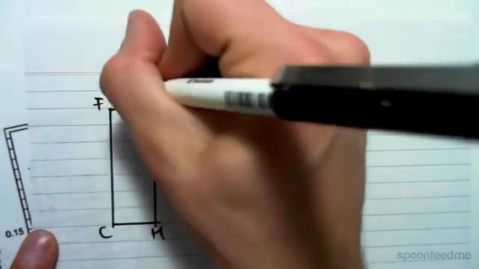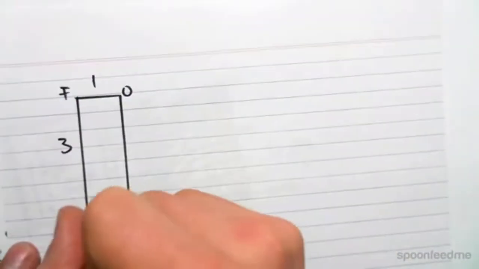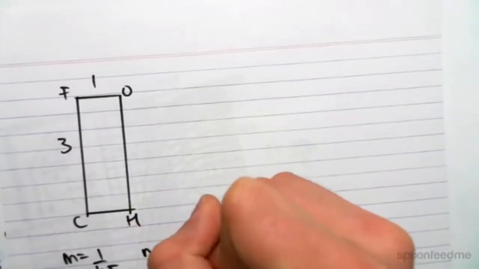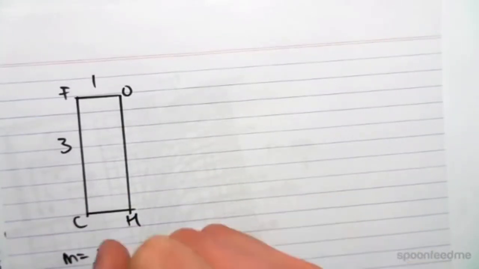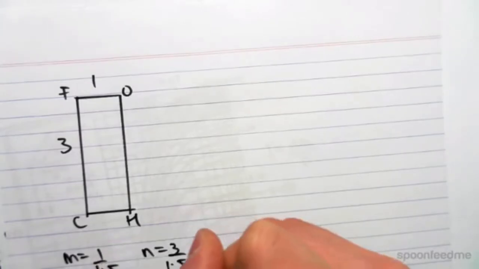Okay, so OFCH has dimensions 1 by 3. So M equals 1 on 1.5. N equals 3 on 1.5. So this would equal 0.66.